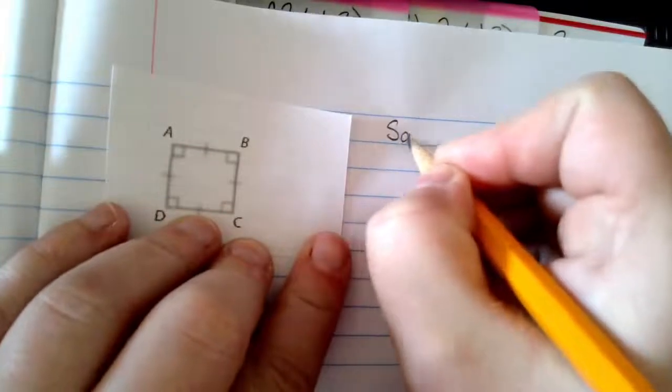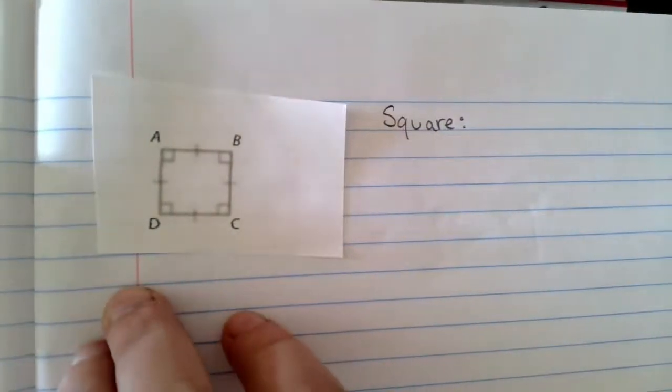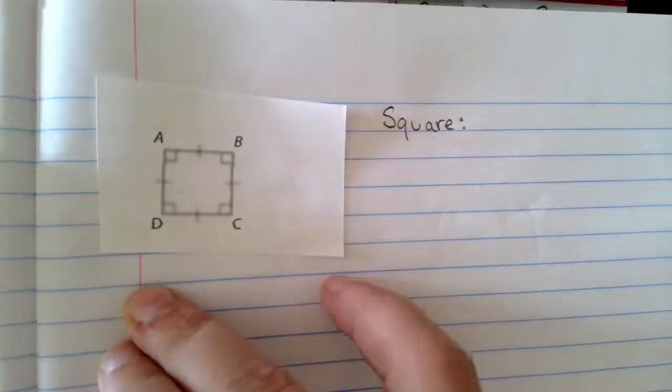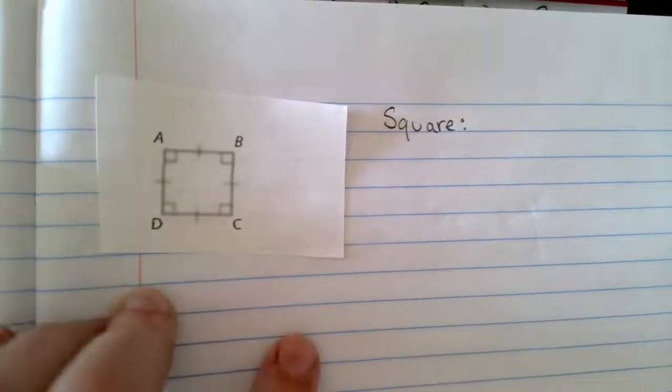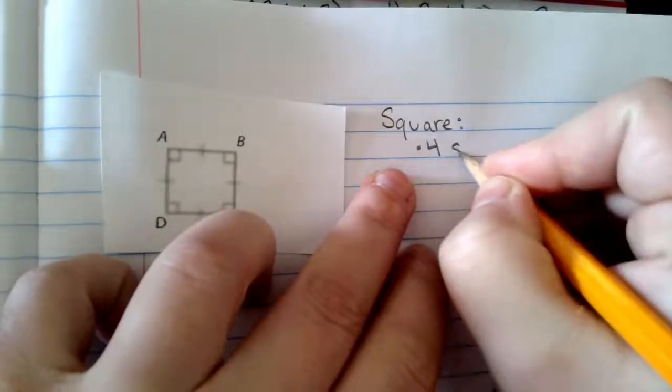We don't spend too much time on squares because we are pretty familiar with squares, and there's no special theorems about squares that we didn't already know. What's something that we already know about squares? All four sides are equal. What else? All four angles are equal.